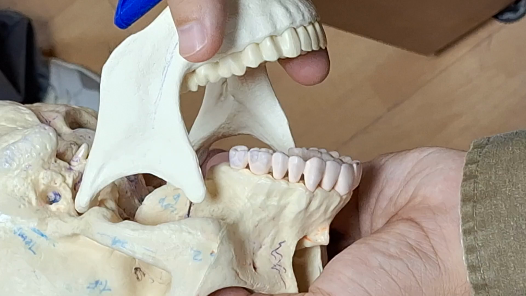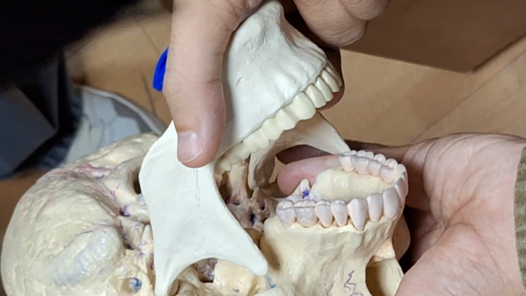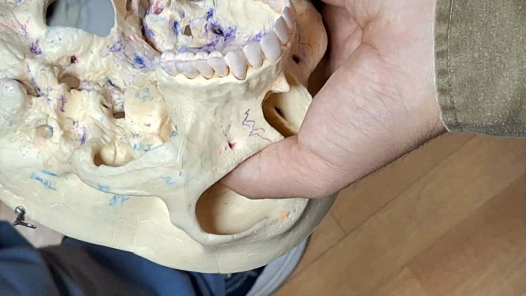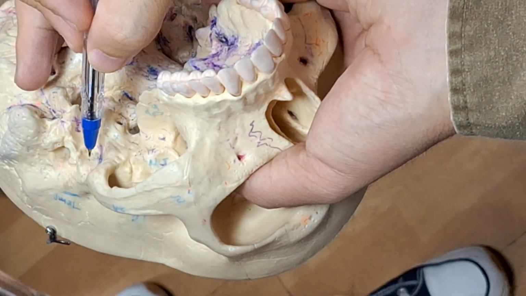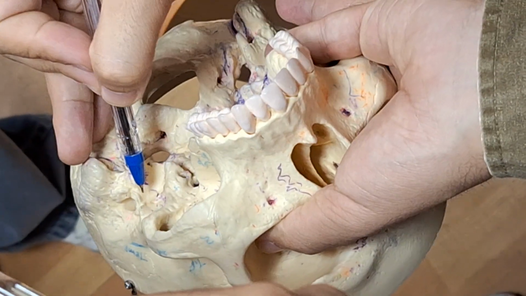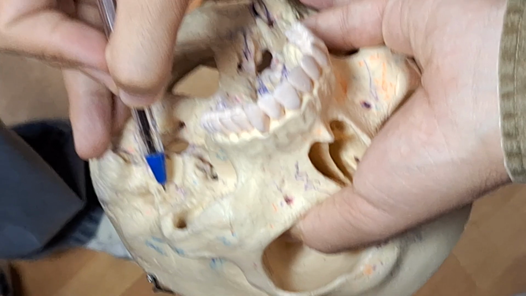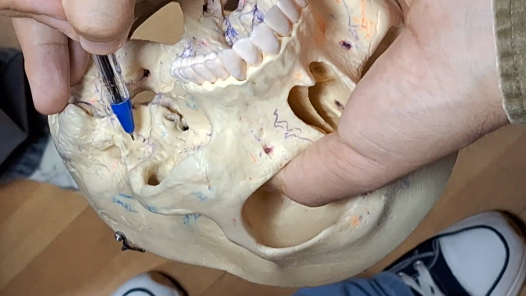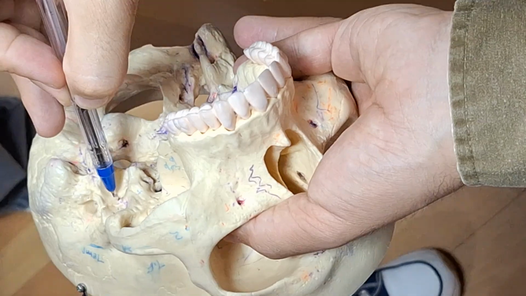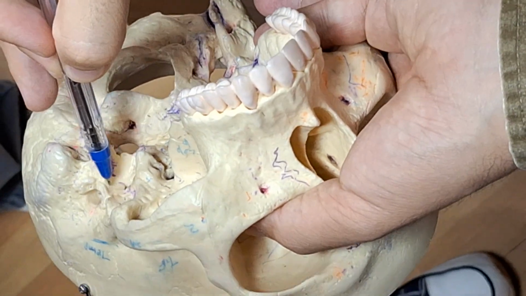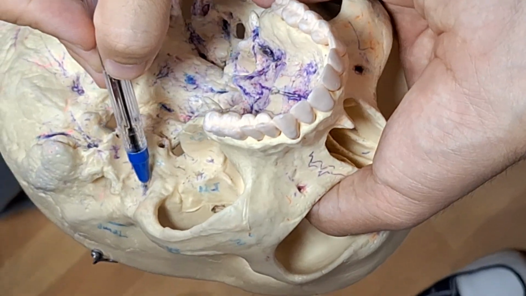At this level, the condyle of mandible attaches to the mandibular fossa. As you can see, the mandibular fossa has two parts, an articular part and a non-articular part. The non-articular part is made by the anterior surface of the tympanic plate. Here is the tympanic plate. Here is the squamous part.